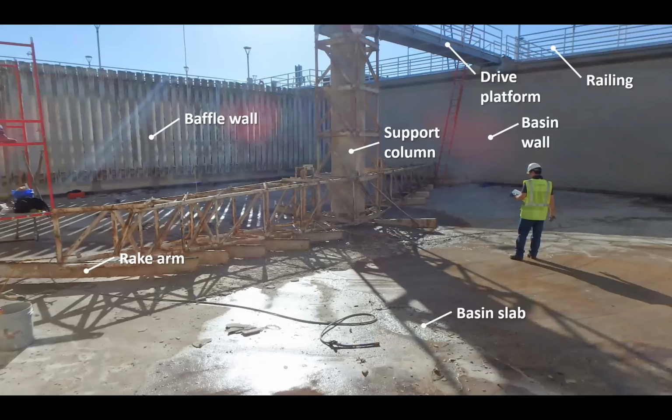So just like the other assets, the inspection process starts by identifying all the different components to be inspected. So they're labeled here. If I start at the bottom, you have a basin slab, you have basin walls that form the tank for this particular area. You have a support column, you have a rake arm, that's what's spinning around and churning the water as it's being treated. Up top, you have a drive platform, railings, and baffle walls, basically demising walls separating the different tanks. And so you're going to do, just like before, a condition rating process for each one of these elements, and then that's going to feed the condition assessment process.